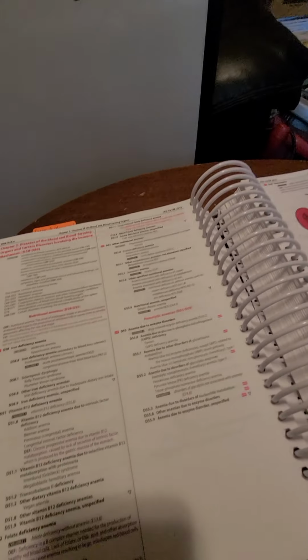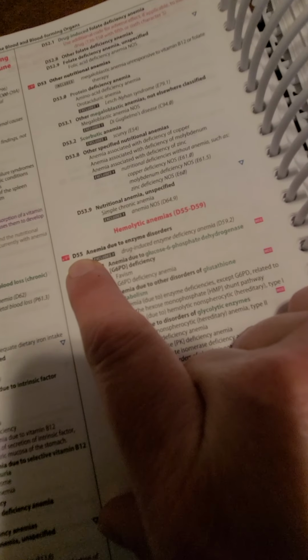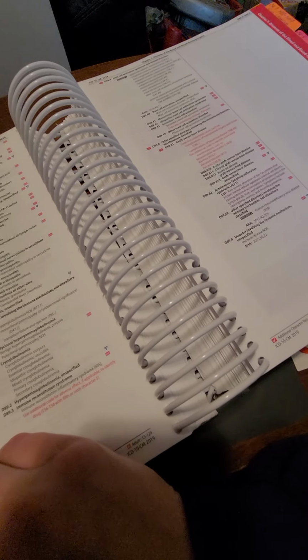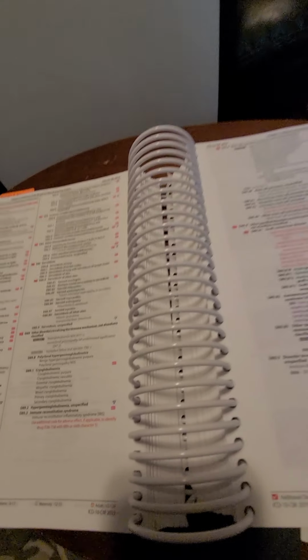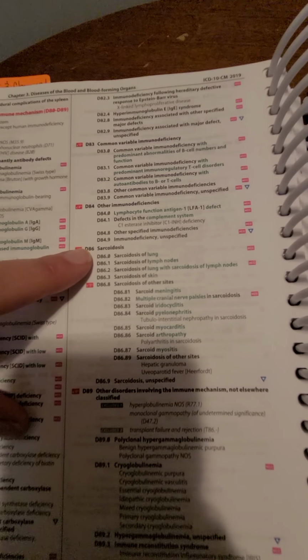All right. Now, I'm looking for 86. So if you look right here, this is D55. So I've got a hot minute to go still. Now remember, I want to go to the beginning of D86. All right. D86.